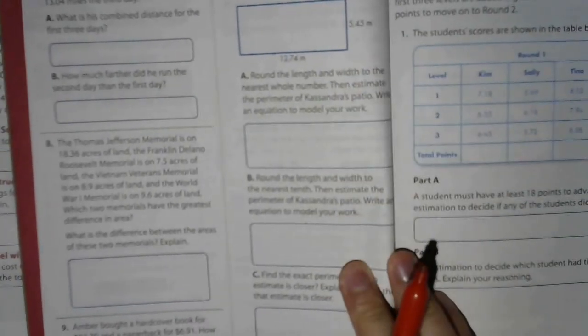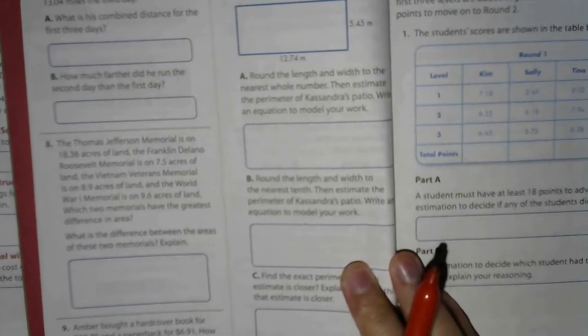Moving on, number 8. Another word problem that might be kind of tricky because of all the words, but don't let the words fool you.